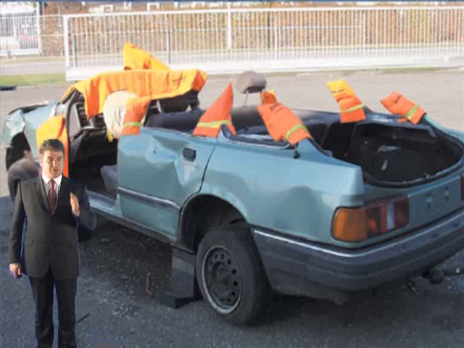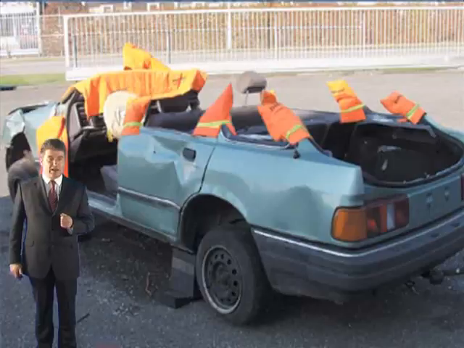The final step is to ensure that all sharp edges are covered, as you can see here. Cover them over with something like that.